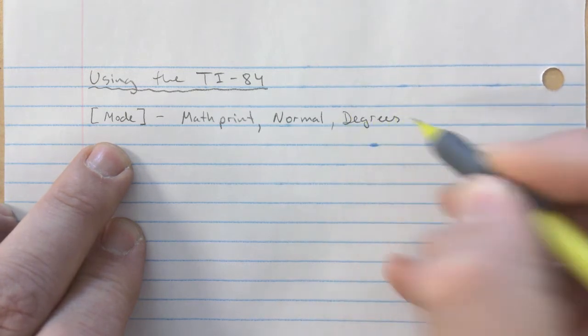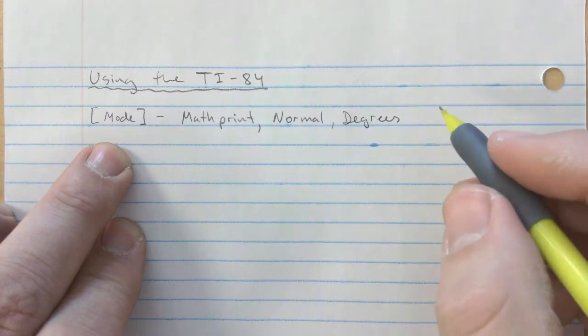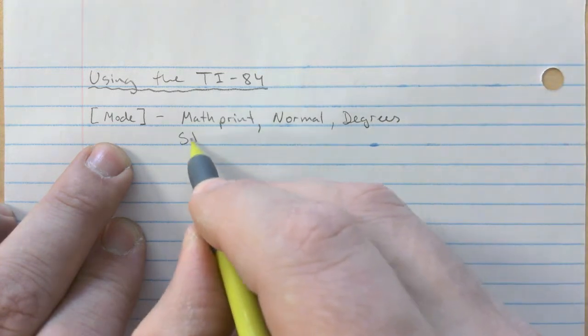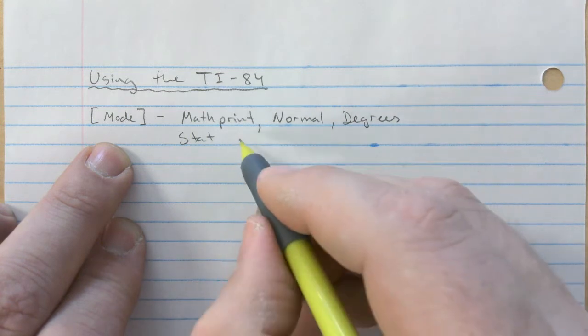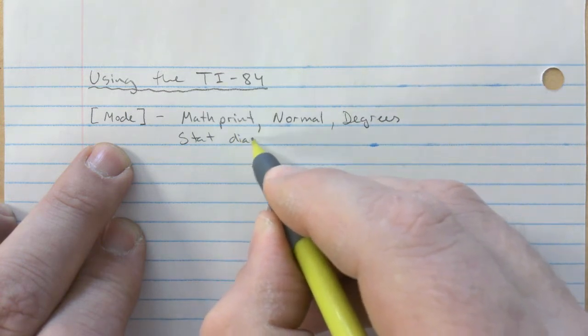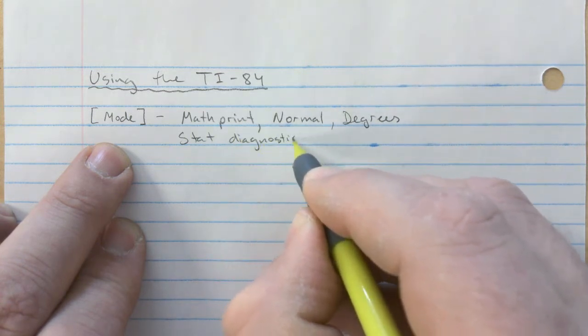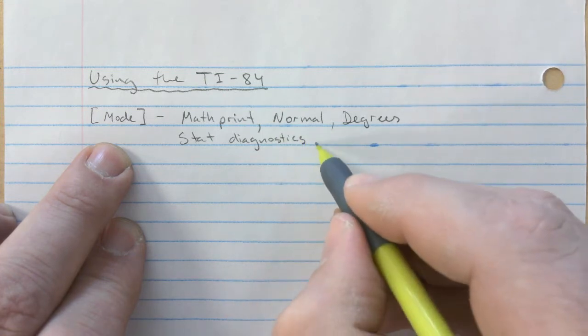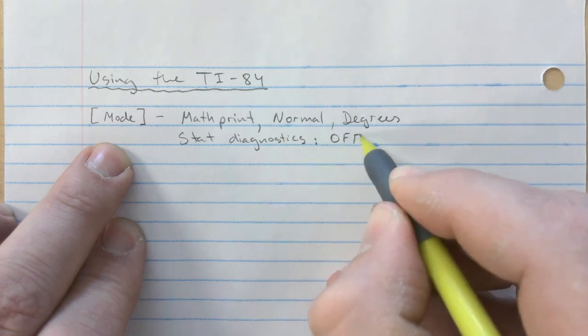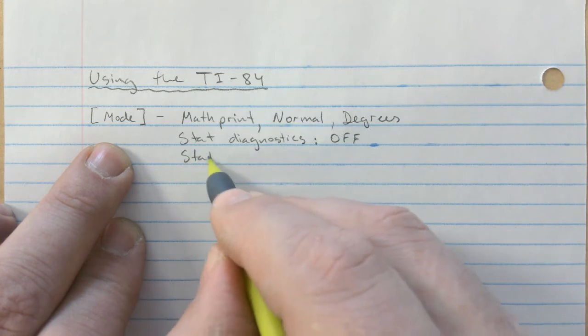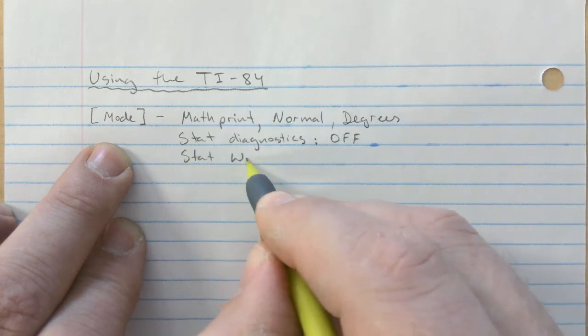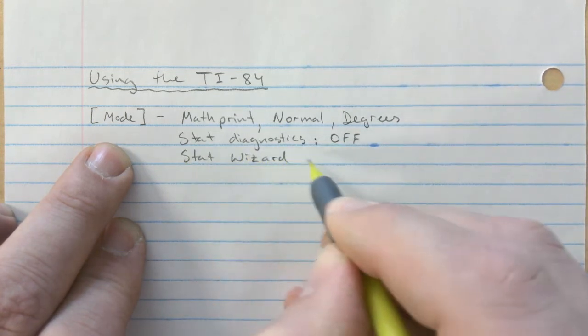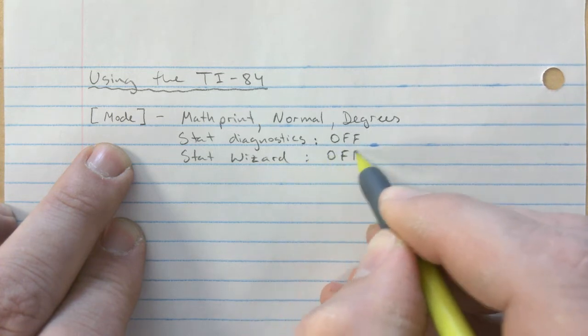Degrees. We want stat diagnostics off. And we want stat wizard off as well.